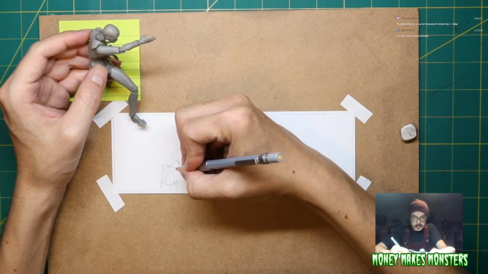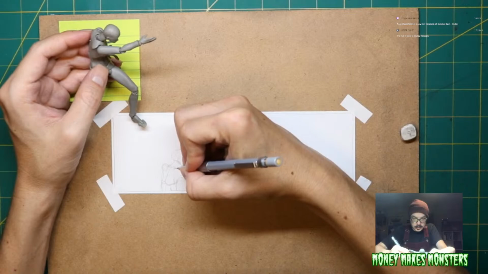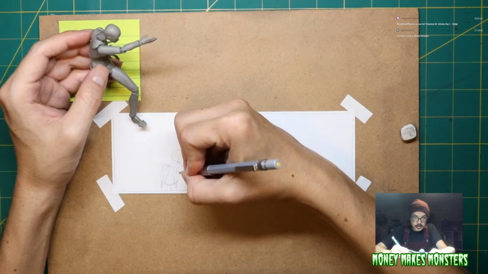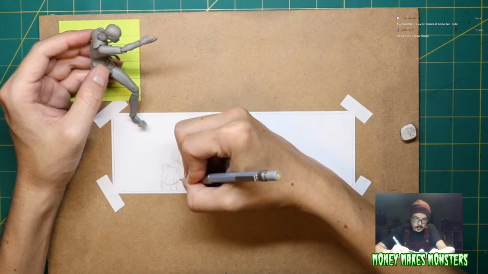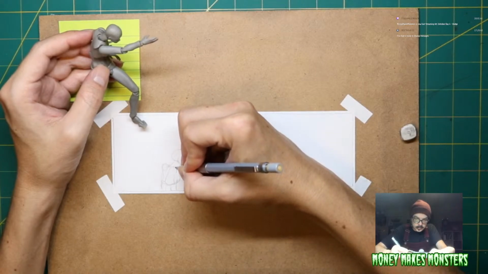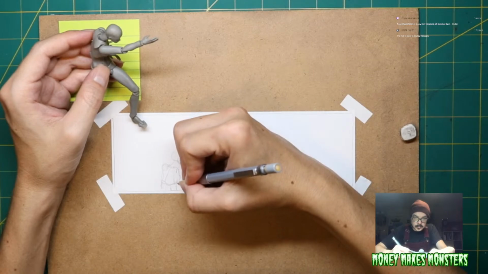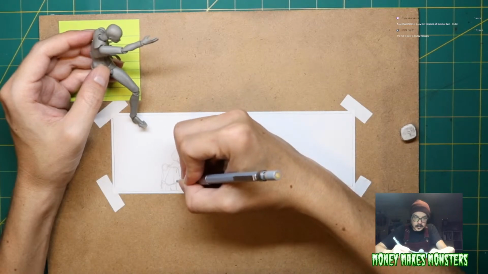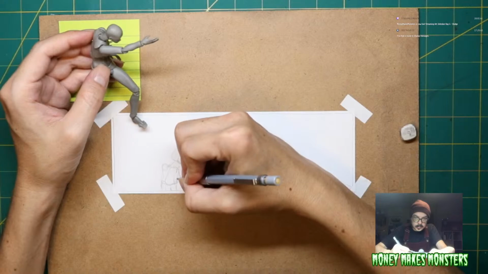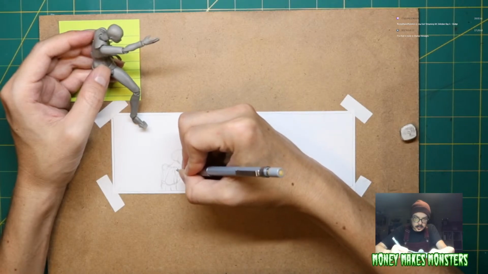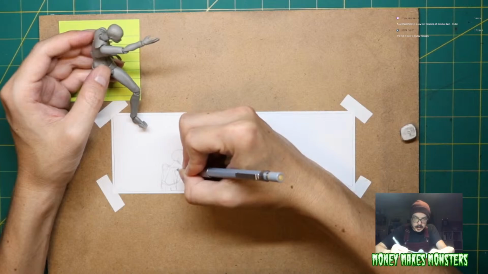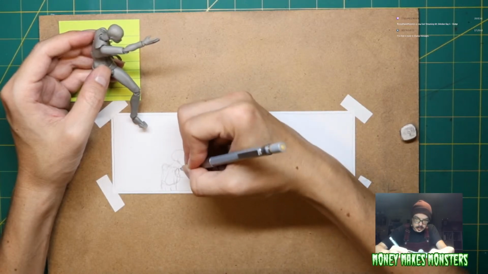So for this, it's like the body's like this. This fluid movement. And there's like a socket right here. The curve of the arm comes, it's about halfway between the shoulder.